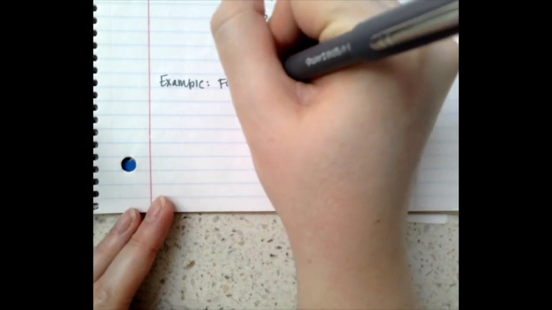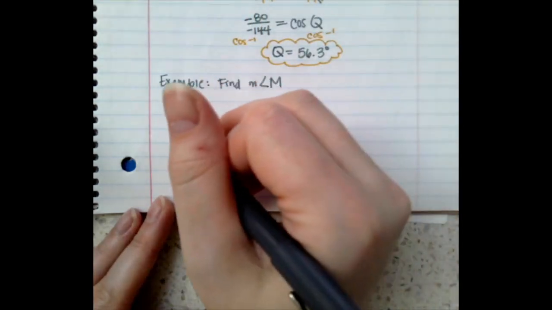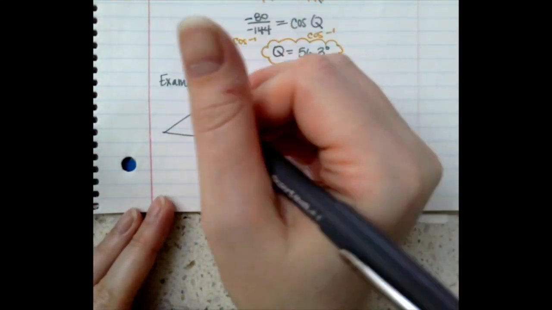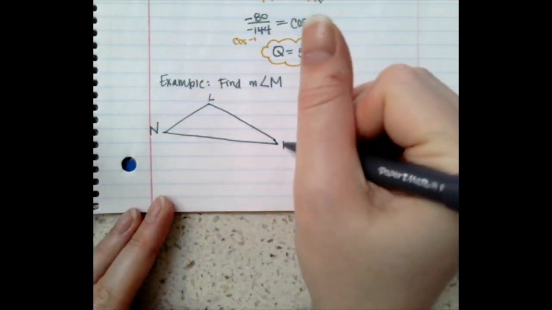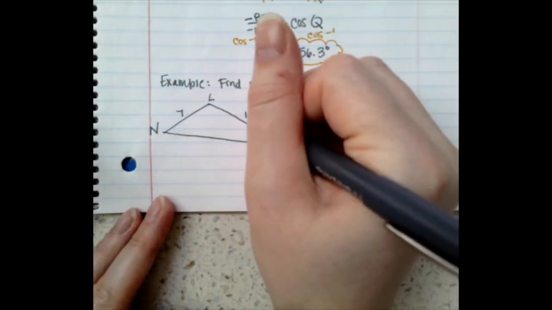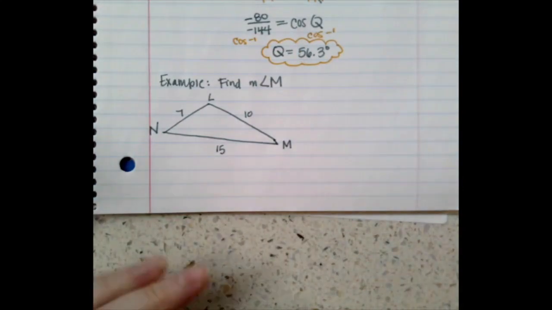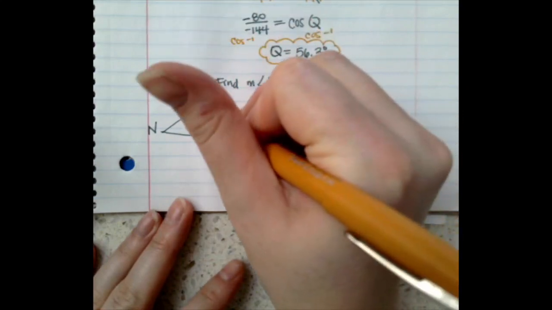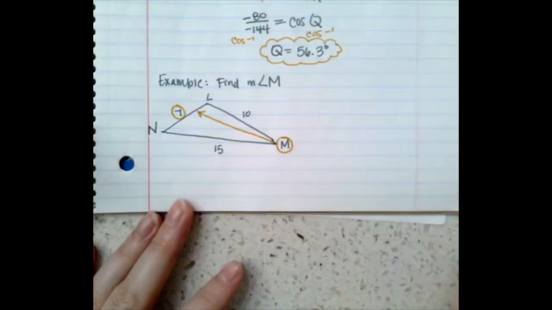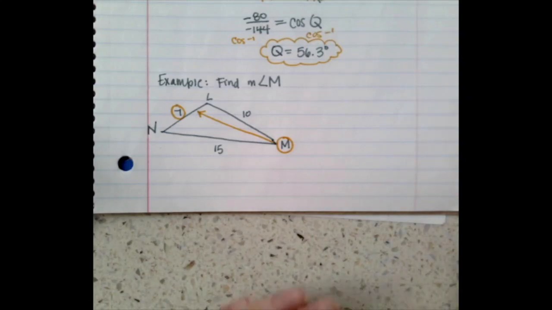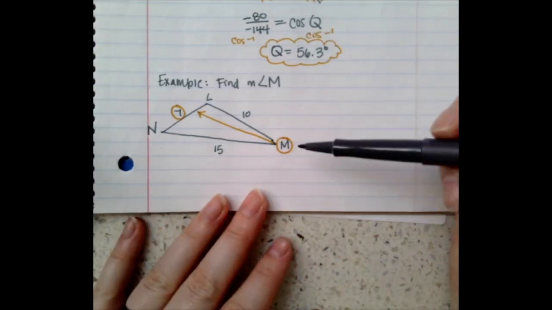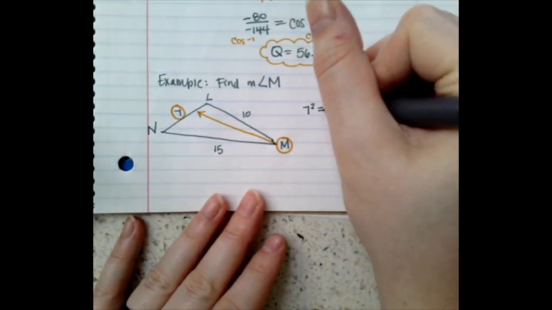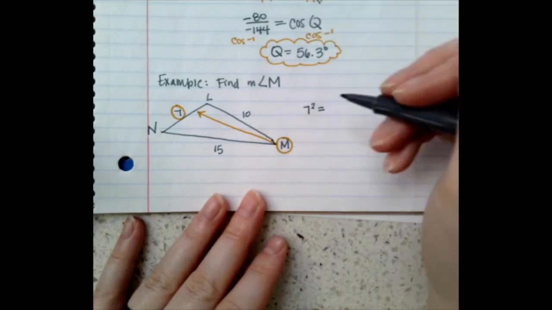So in this one, we're going to find the measure of angle M. And so again, we want to start by circling the thing we're trying to find. So I'm trying to find M, and then I go across and I circle that as well. So when we start our formula, we start with the side we care about. So the side we care about is 7, and then the other two sides come after. Again, doesn't matter what order.